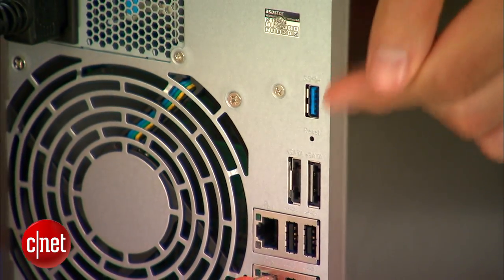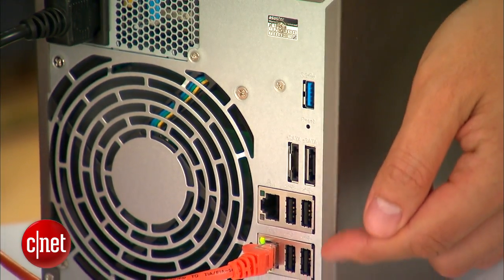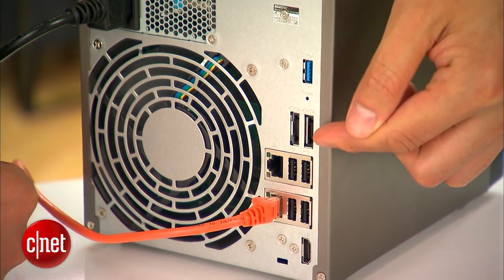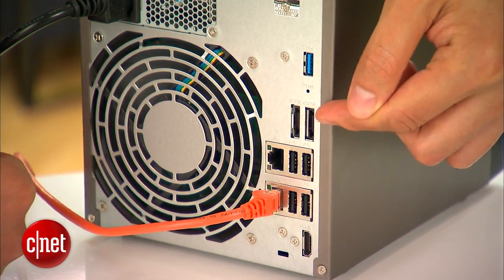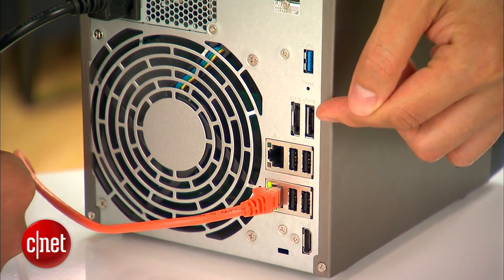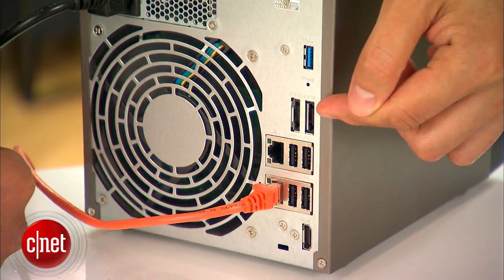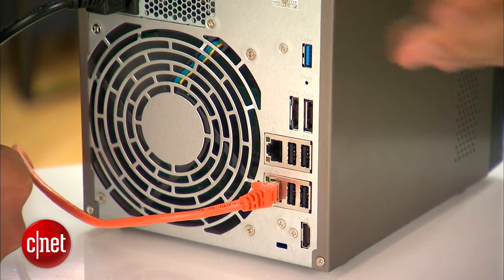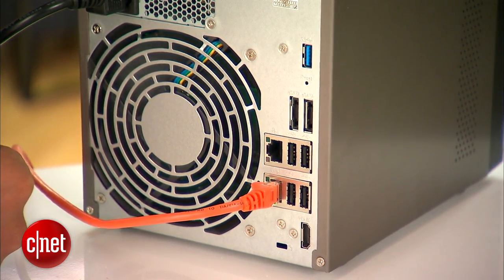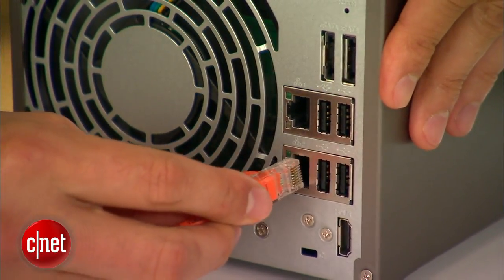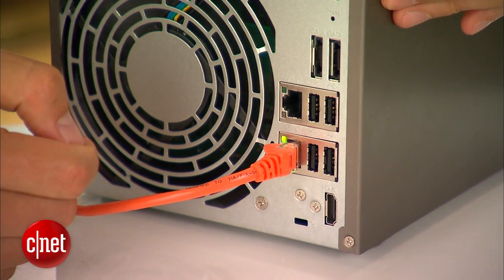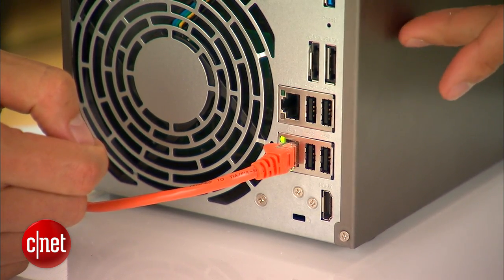On the back, the server has another USB 3.0 port and 4 USB 2.0 ports, and also 2 eSATA ports. That is the most amount of ports I've ever seen on a 4-bay NAS server, and you can use those ports to add more storage to the server in case the 16 terabytes is not enough. You can also use those ports to host printer or Wi-Fi adapters. The server comes with 2 gigabit Ethernet network ports. You only need one port to make it work, but you can use both at the same time for either load balancing, fail-safe, or performance-enhancing purposes.